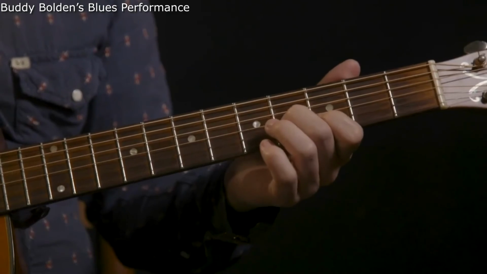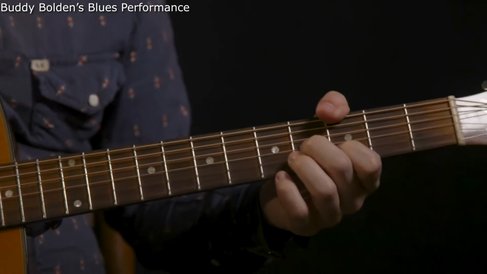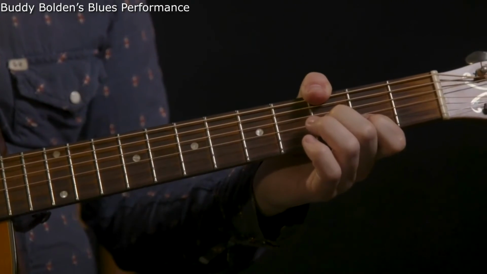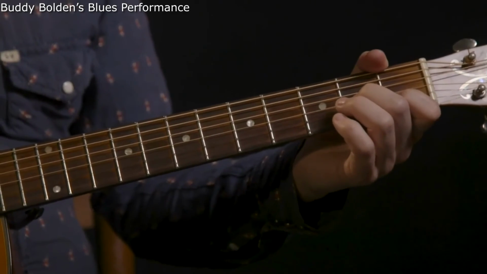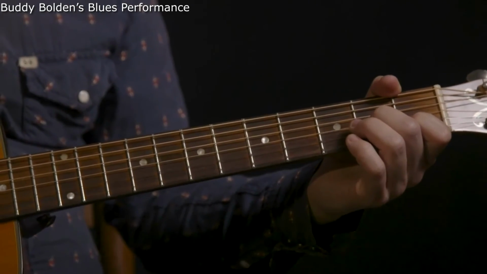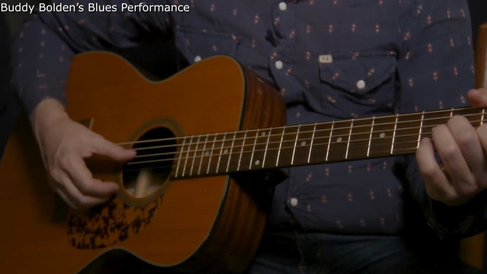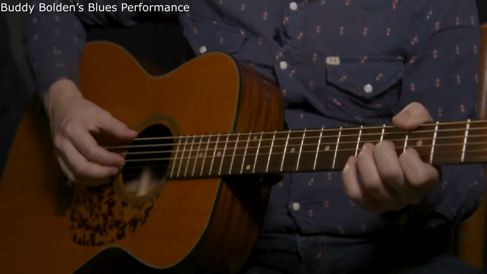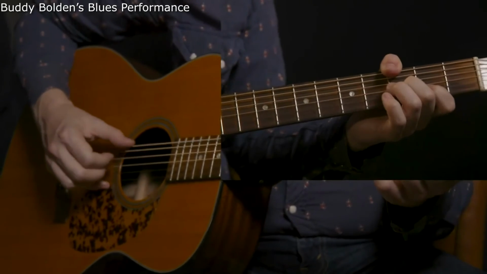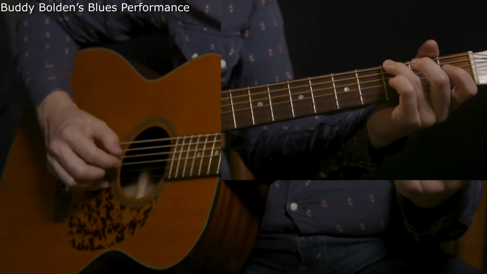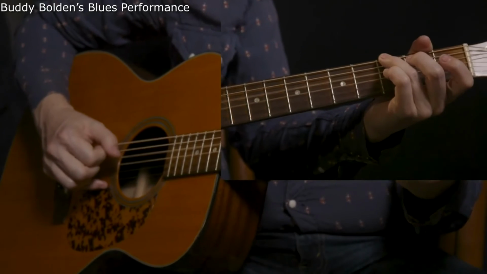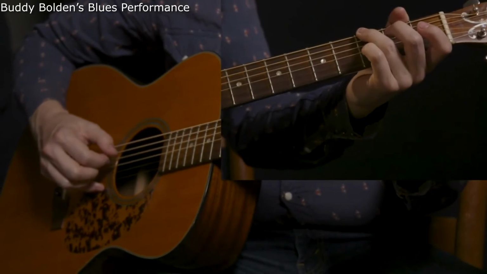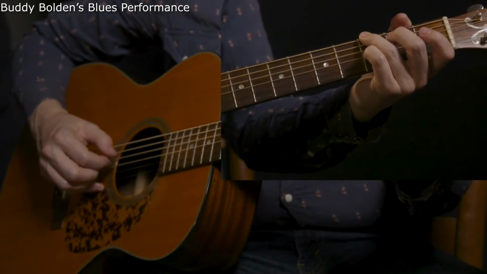So we're going to start with the thumb hooked here at the 3rd fret. We're going to have these notes on the 2nd and 3rd strings. We're going to slide them down a half step, slide them down another half step, where once we bring the thumb over to string 4, we're going to have part of a D7 shape. So it's just a little bluesy lick here where the pinky is going to be on a B flat.